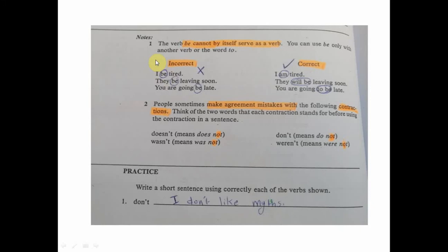Now people sometimes make agreement mistakes with the contractions. Just pay attention: doesn't means does not. Many people put the apostrophe in the wrong place. Remember this rule that I'm going to explain. Originally it was does and not.